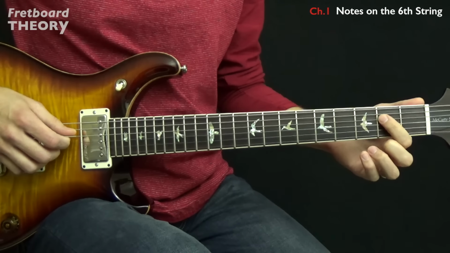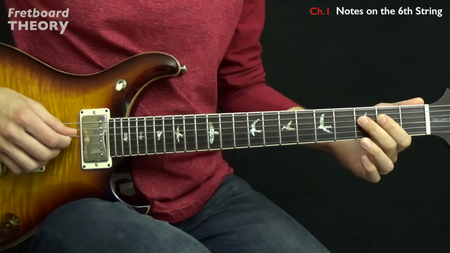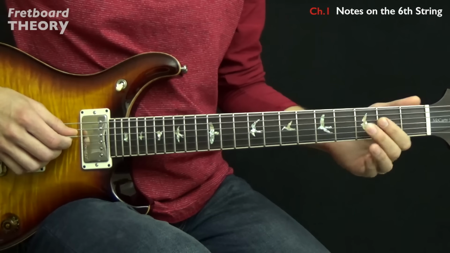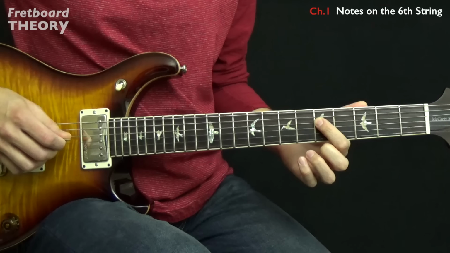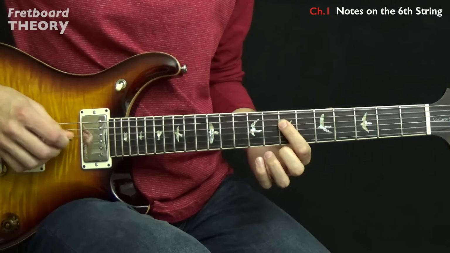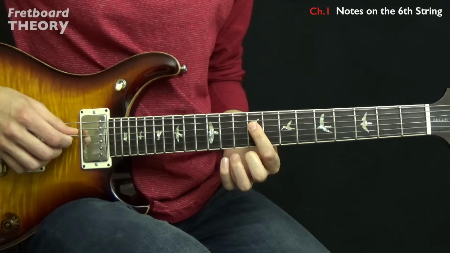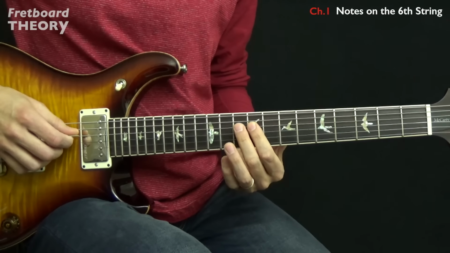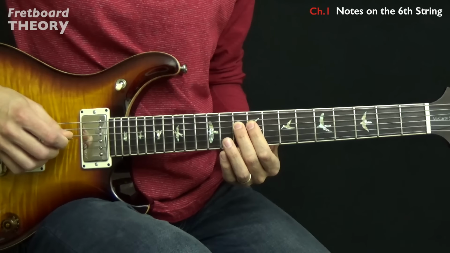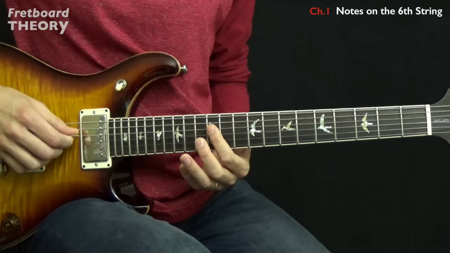D to E is a whole step. E to F is a half step. F to G is a whole step. G to A is a whole step. A to B is a whole step. B and C are right next to each other. And C to D is a whole step.